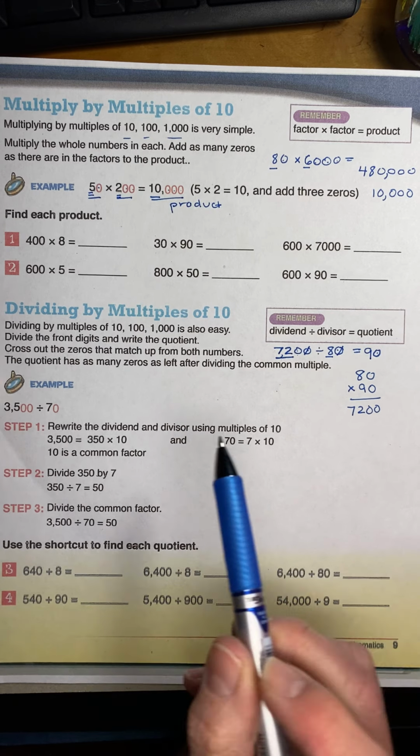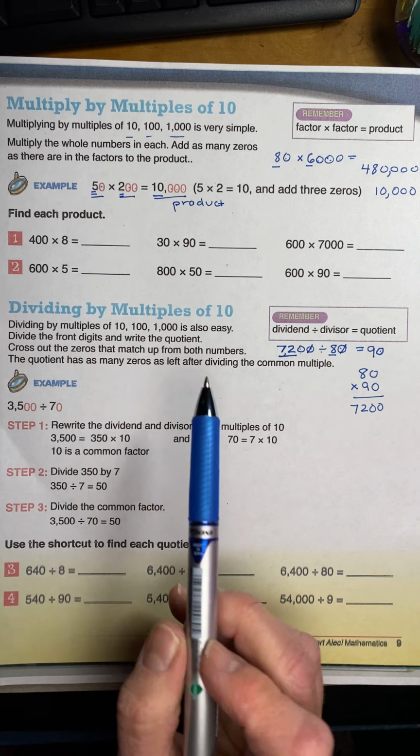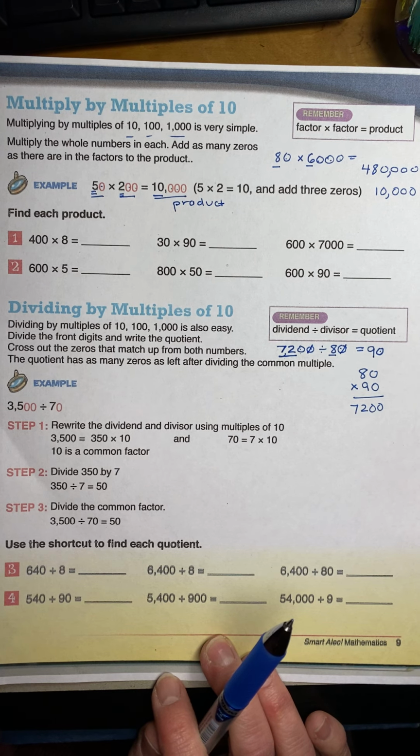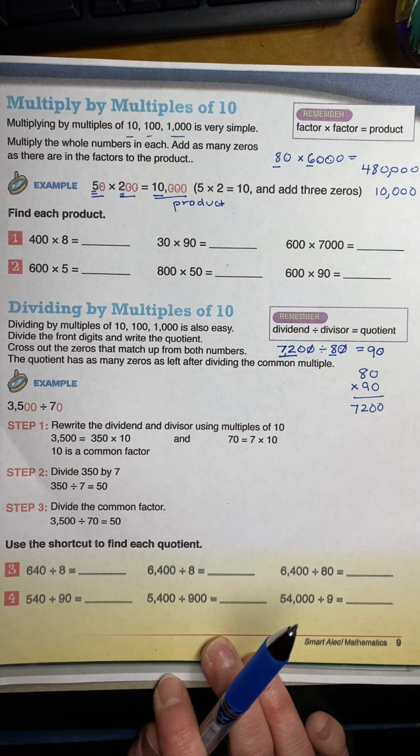Okay, so let's take a look at the explanation. Dividing by multiples of 10, 100, 1,000 is also easy. Divide the front digits and write the quotient. Cross out the zeros that match up from both numbers. The quotient has as many zeros as are left after dividing the common multiple.